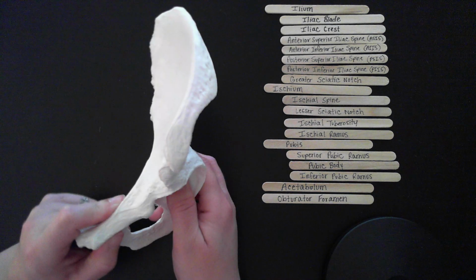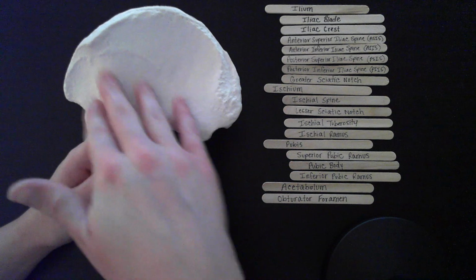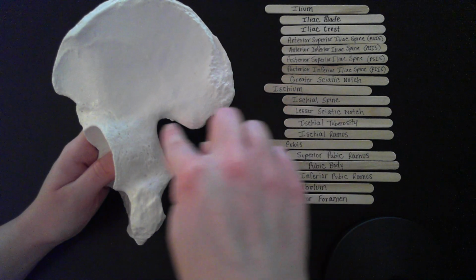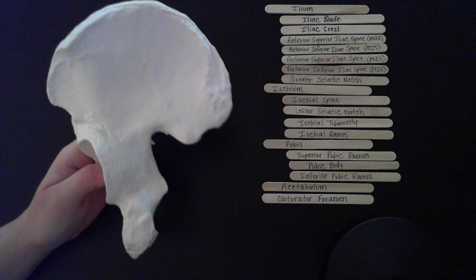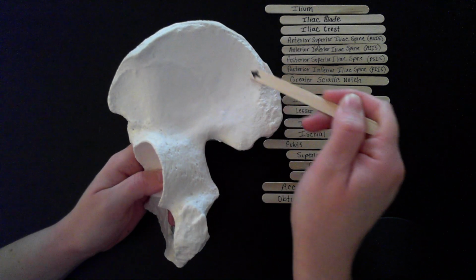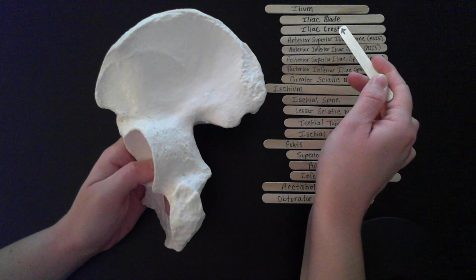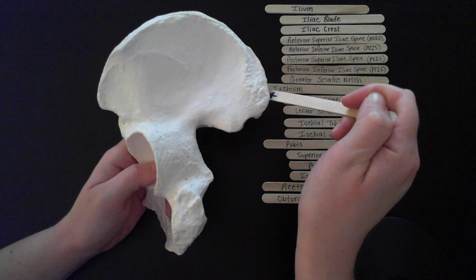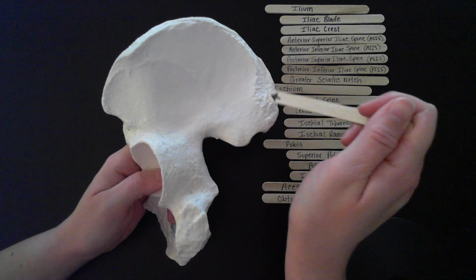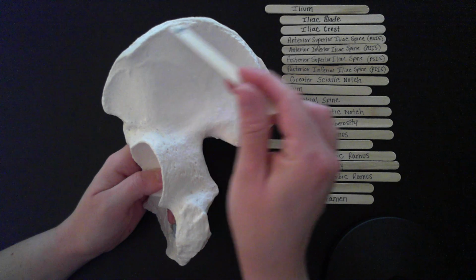So let's go ahead and cover what these different features are. We're going to start off with the ilium. So this, again, superior portion is the ilium. The flat section of that is our iliac blade. Okay, so here is our iliac blade. The top of that is going to be our iliac crest. That nice curve there. It's kind of where you put your hands if you put your hands up on your hips.